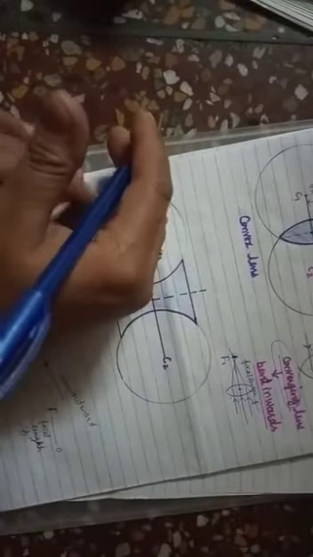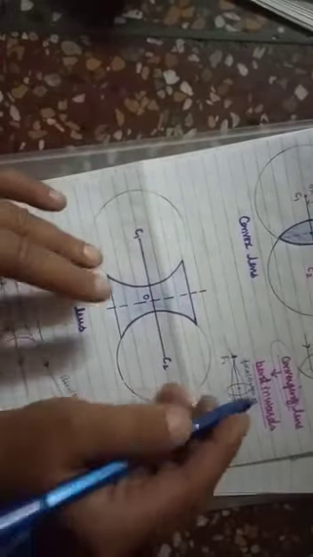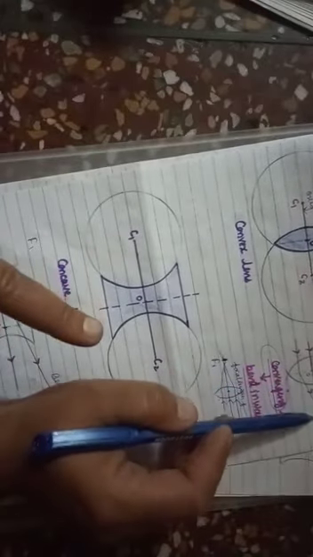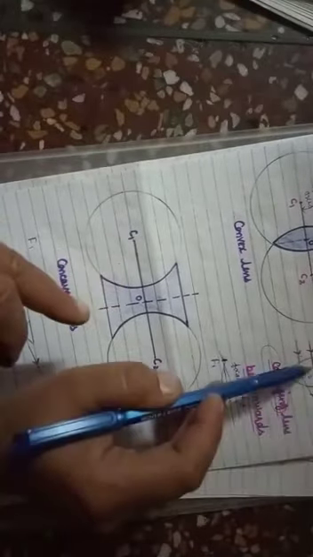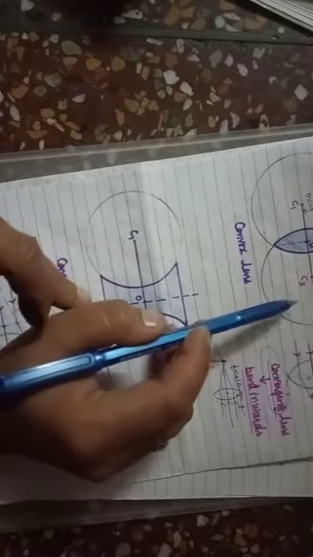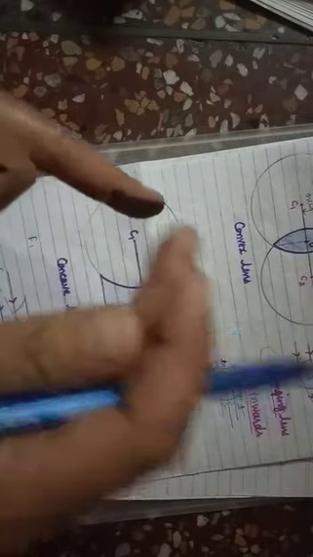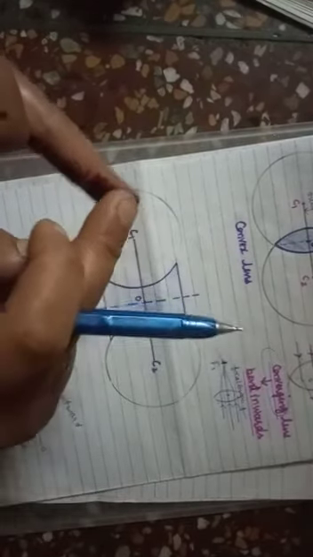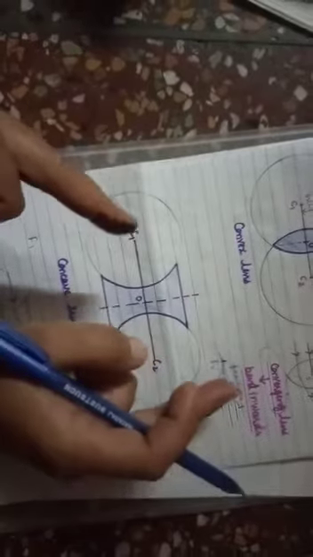If we stick to the convention that light is always incident from left to right on the lens, the first principal focus F1 of a convex lens is on the left of the lens, and the second principal focus F2 is on the right. For a concave lens, F1 is on the right and F2 is on the left of the lens.